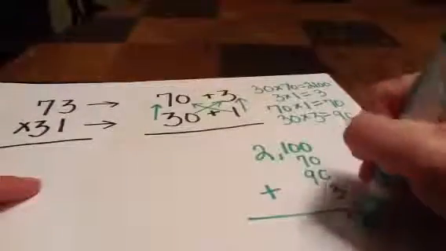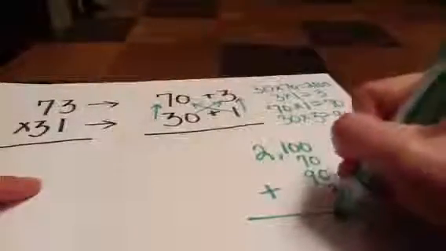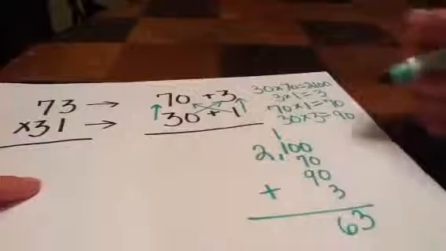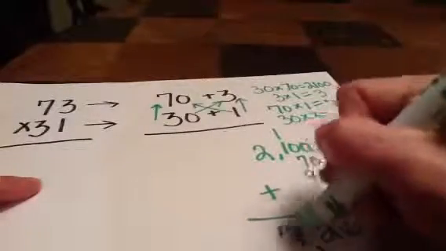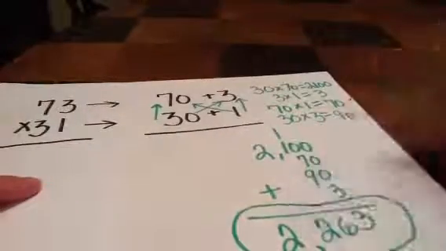And I got a 3 in my ones place. 9 and 7 is 16. 1 and 1 is 2. And a 2 in my thousands. And that is the break apart numbers model.